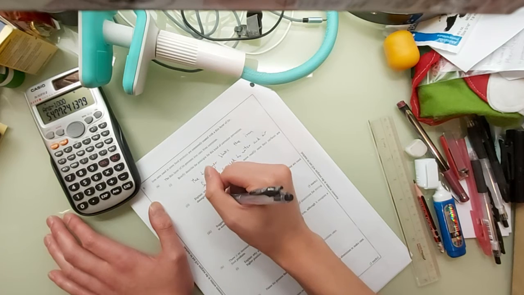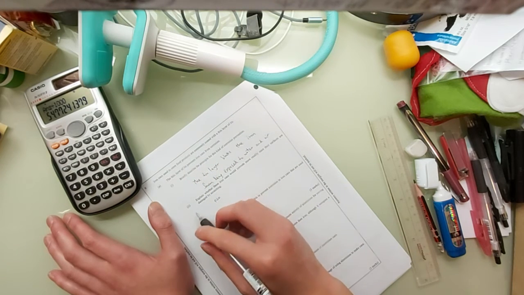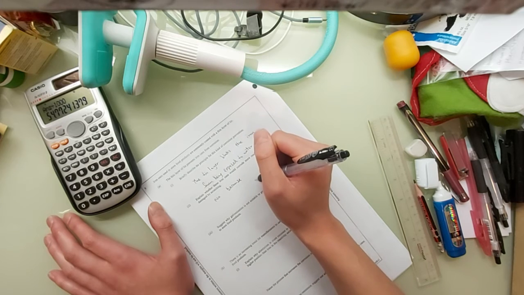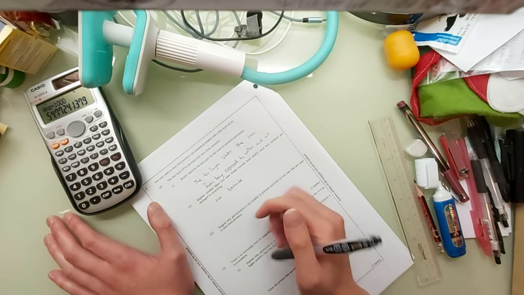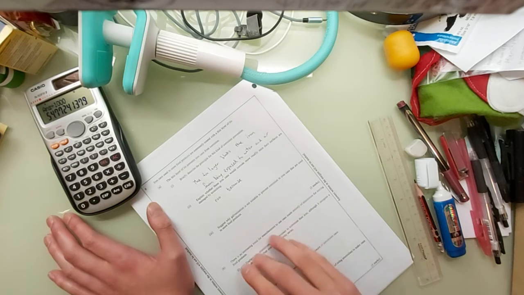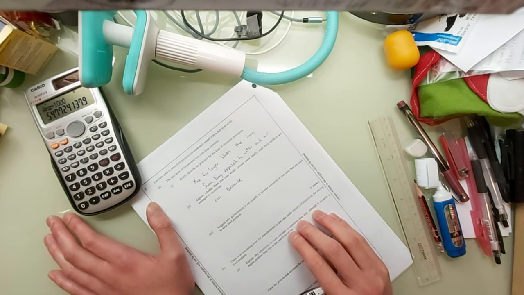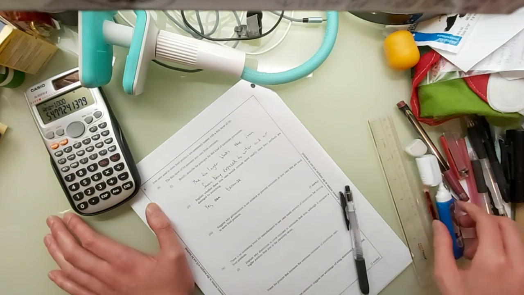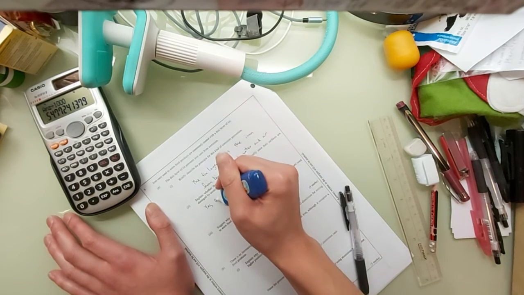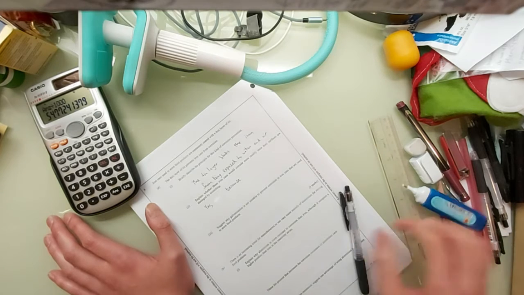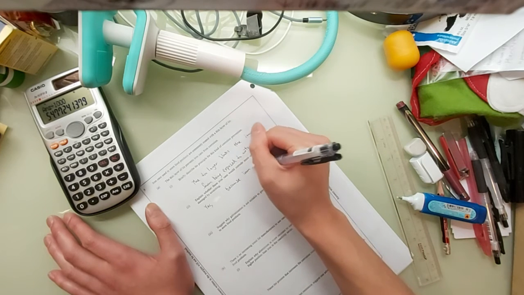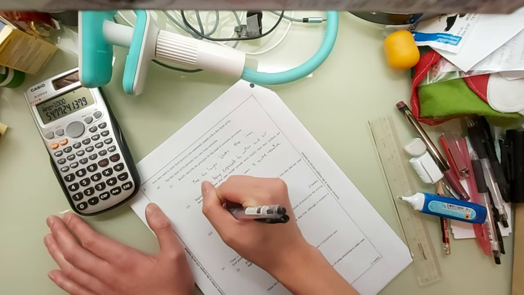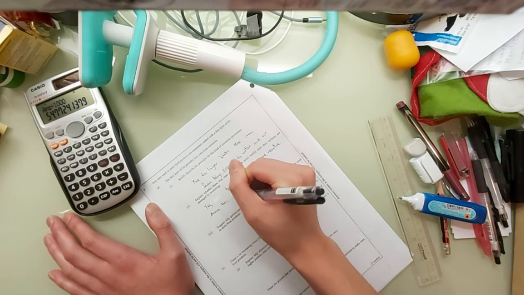These iron cans, nope, because, wait, yes. Yes, actually. Yes, oh shoot. Because iron is more reactive than tin.